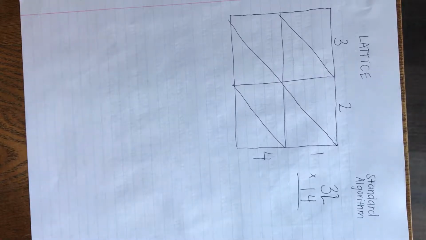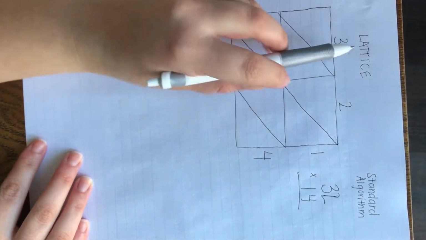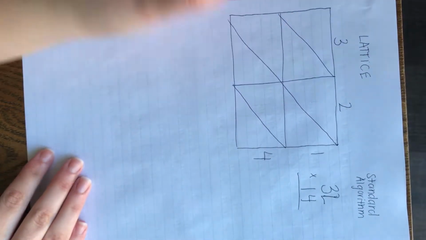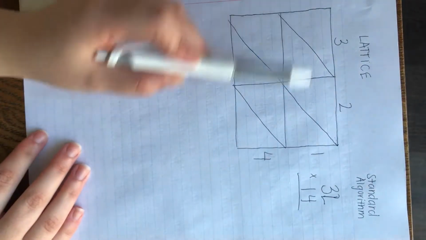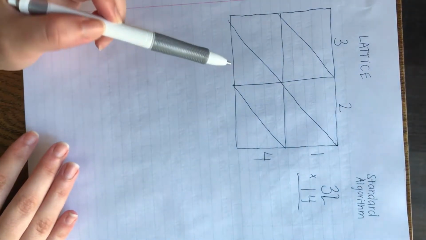I'm going to be comparing the non-standard algorithm with the standard algorithm and seeing how they are similar. So the non-standard algorithm that I chose to do was the lattice method, and the lattice method uses boxes in order to represent place value.